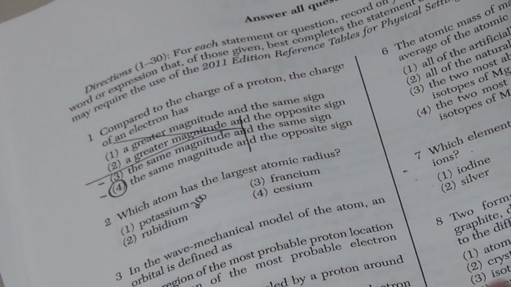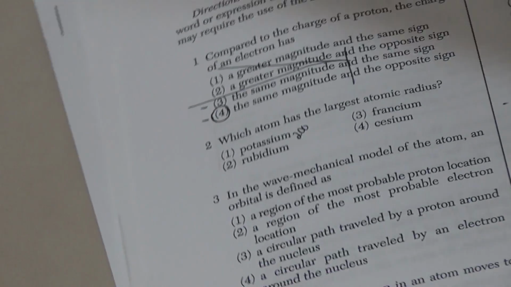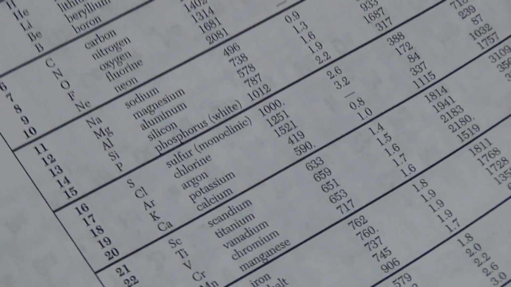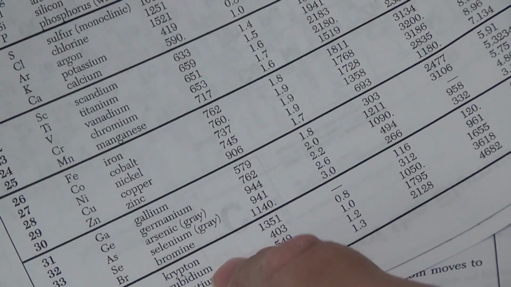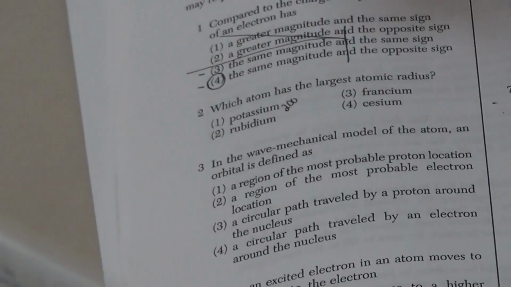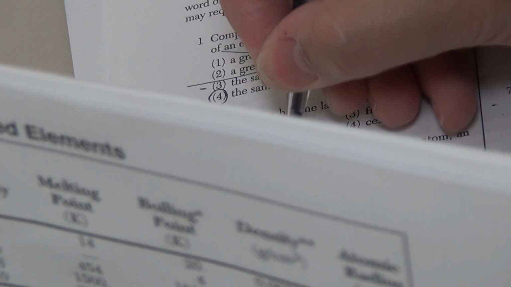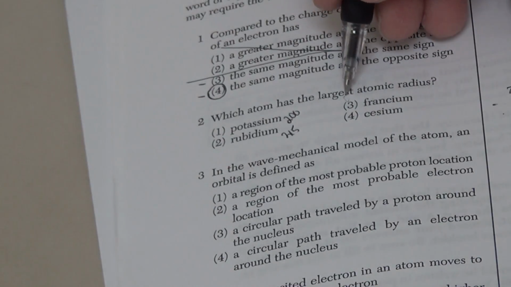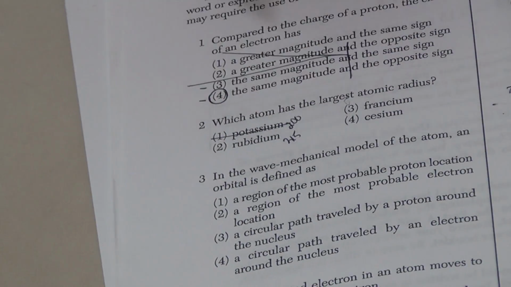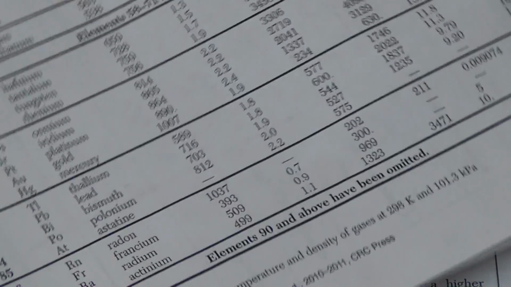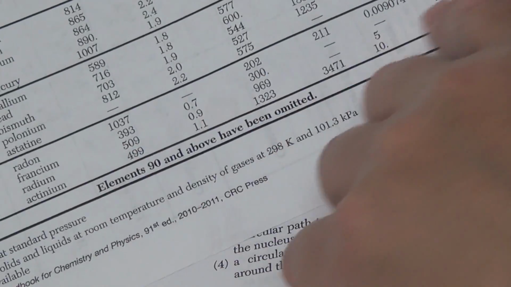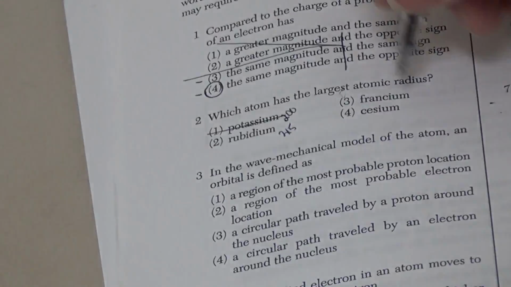And rubidium has a radius of, let's see, where's my rubidium at? There we go, rubidium is 215, so we'll write down 215. Now, so far it says largest atomic radius, so we can already eliminate potassium because rubidium is bigger than it is. Francium, let's go way down here. Francium has a radius of 242.